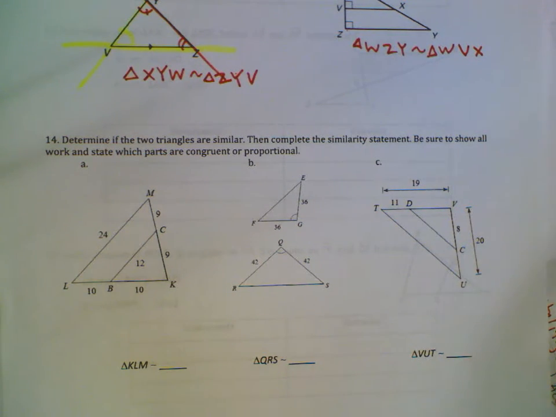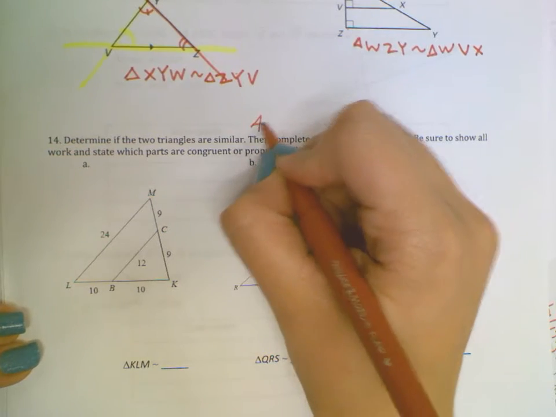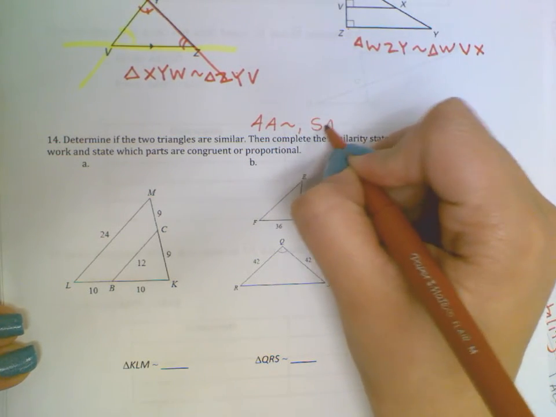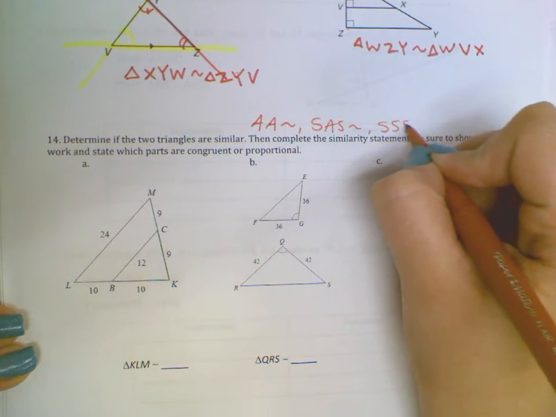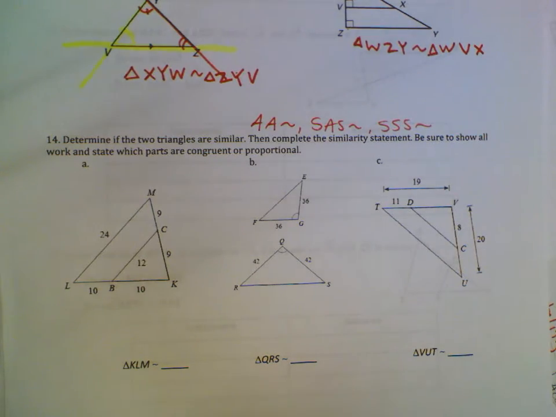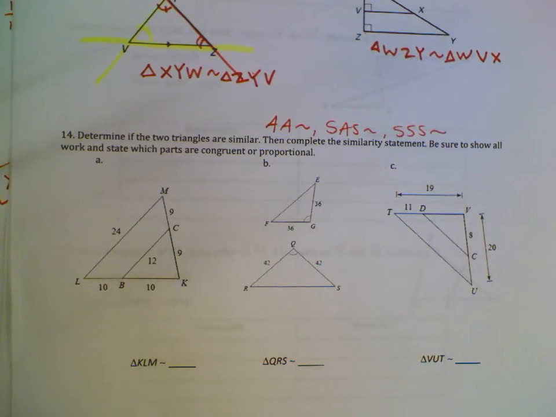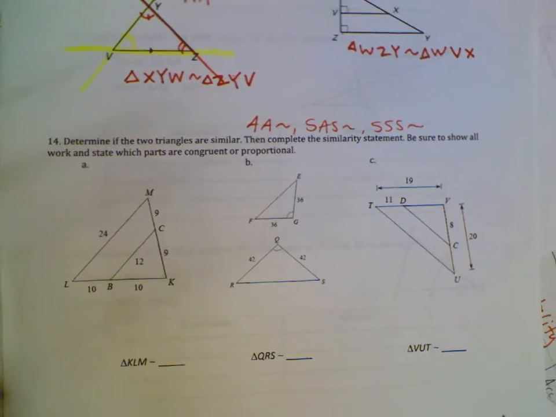For number 14, we need to determine if the two triangles are similar. Again, that's going to be by angle-angle similarity, side-angle-side similarity, or side-side-side similarity. Then complete the similarity statement. Be sure to show all your work and state which parts are congruent or proportional. Again, congruent will go with the angles, proportional will go with the sides.